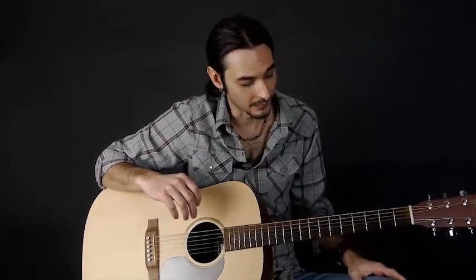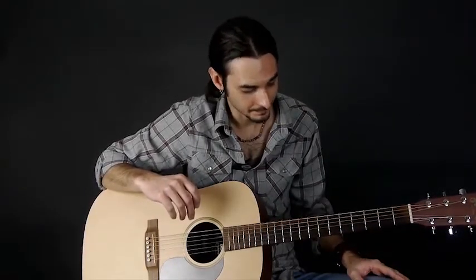Okay, so for now we're just doing downstrokes with our strumming. In later lessons we'll get into different strum patterns, but right now I just want to get you used to playing the chords. Okay, so that's our G major chord.